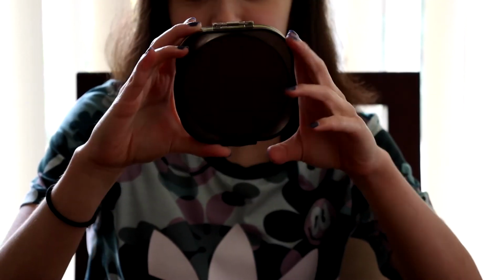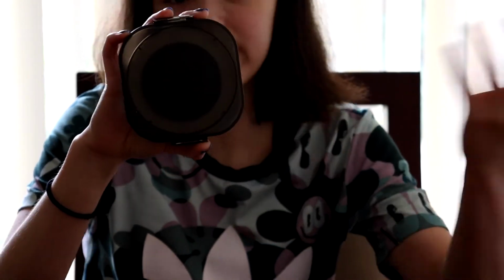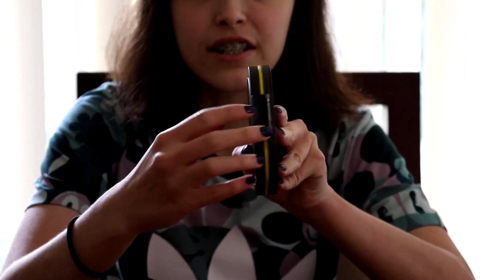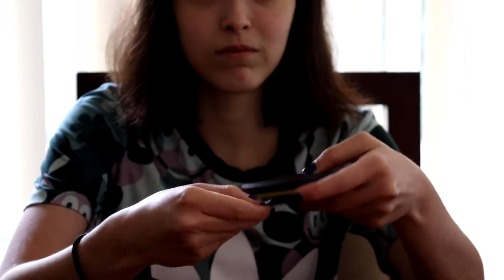I got the filter and there's nothing else in the box, so I'm just going to put it on the side. This is the filter. It is the filter's case. It has the JJC name on it. It has a yellow line going through it and it opens through a latch right here. So I'm going to flip that open. And hopefully it doesn't fall off, but here it is.